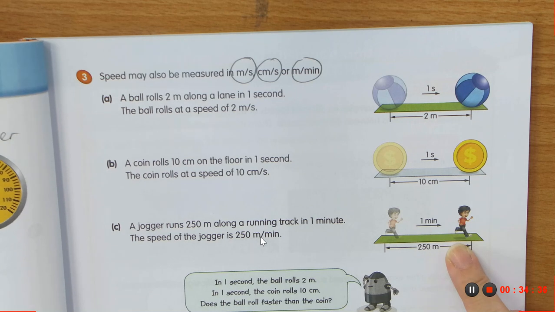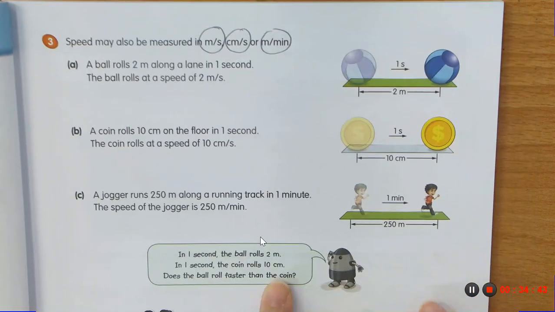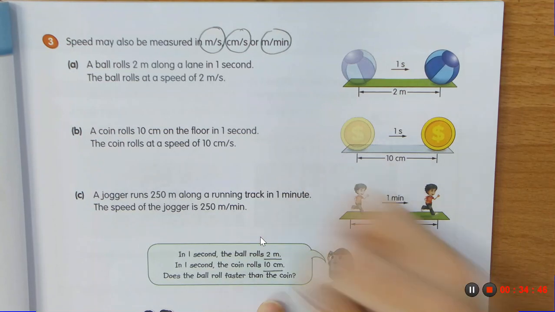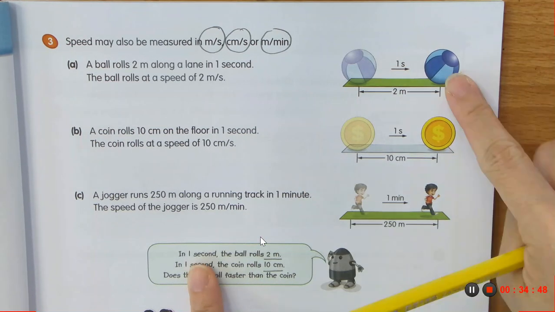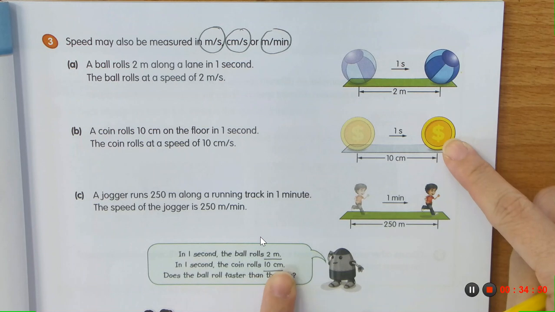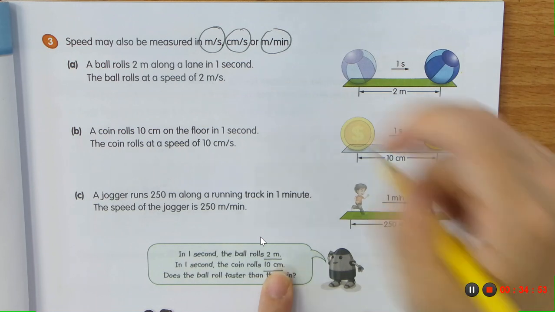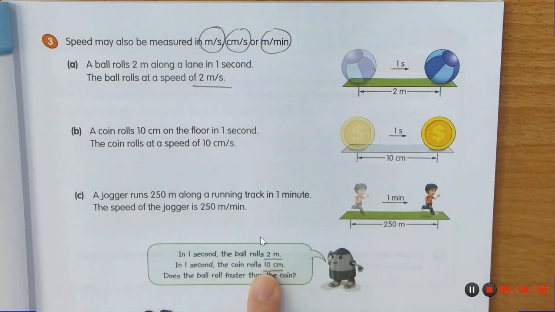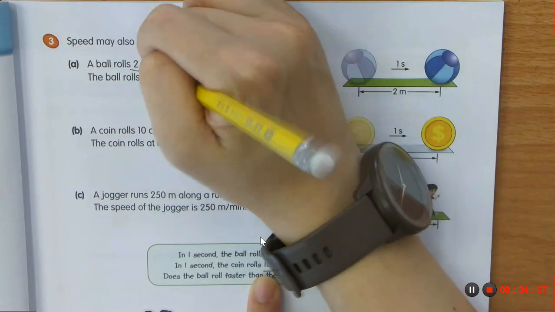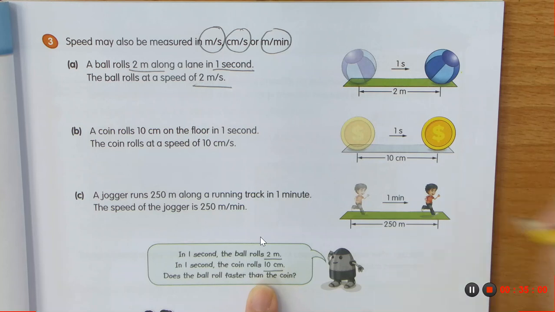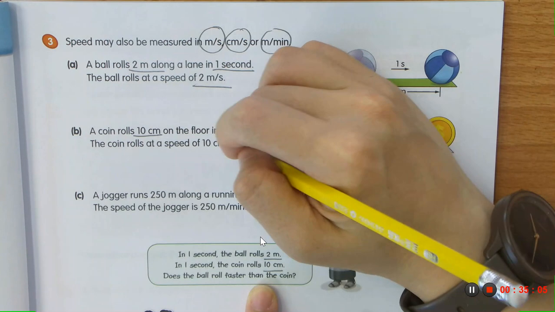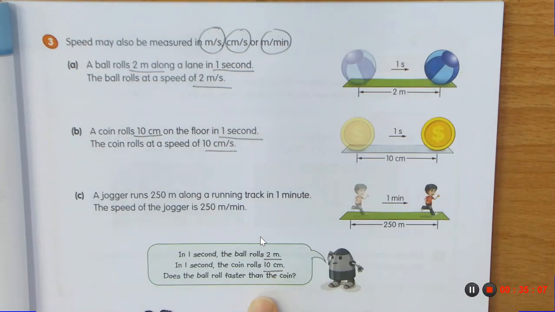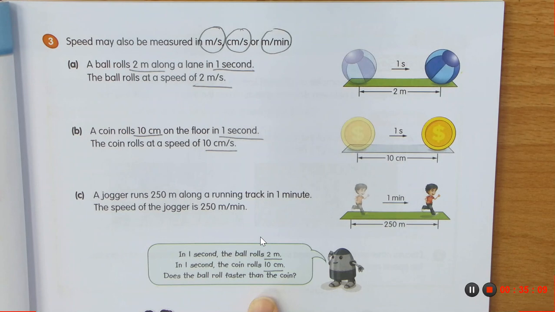We need to know how to convert and compare between different units of measurement. This robot shows an example. For the ball and the coin, the ball is 2 meters per second. The coin is 10 centimeters per second. Ask you to compare the ball and the coin.